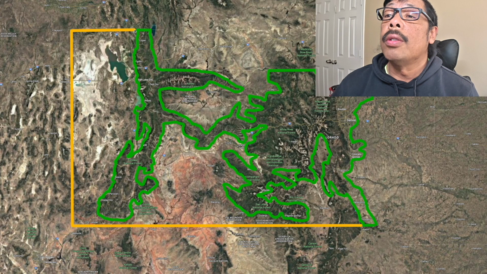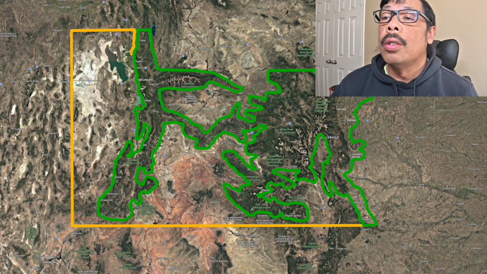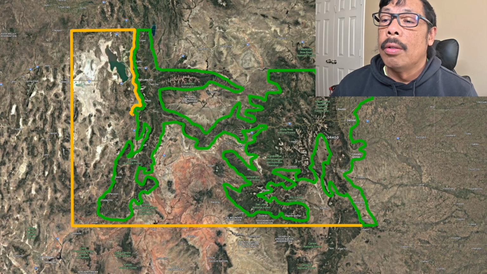Then over to there, and then we'll just bring the border down. There we go. I'm not a professional computer artist like this, so excuse the amateur kind of tracing here.